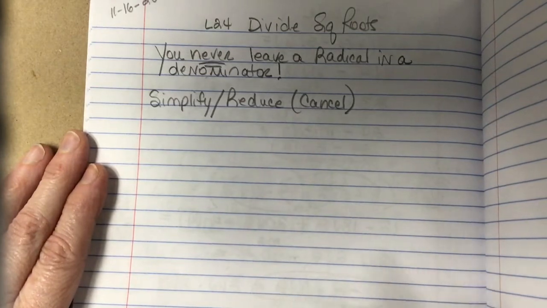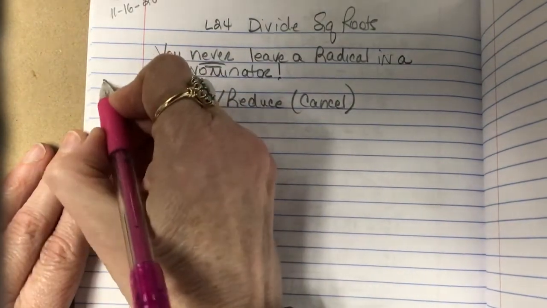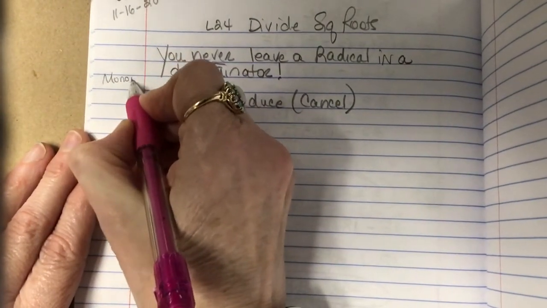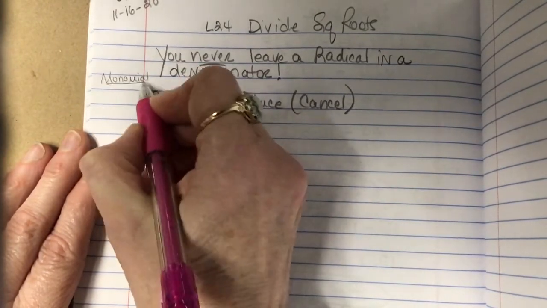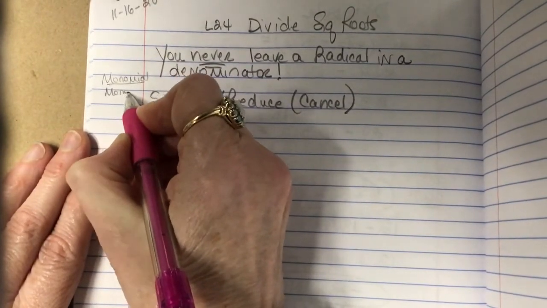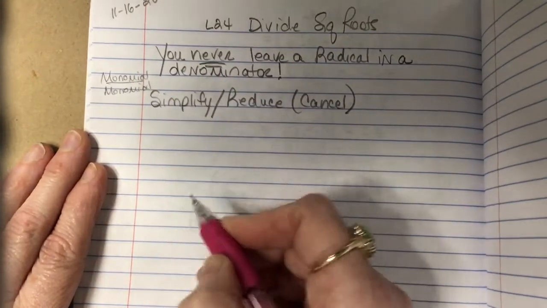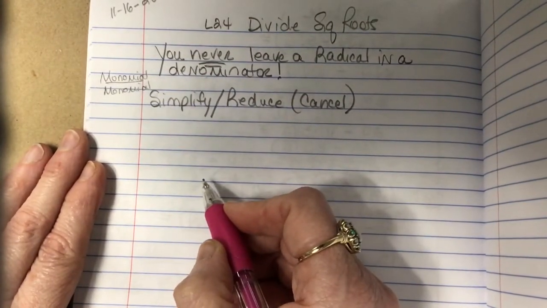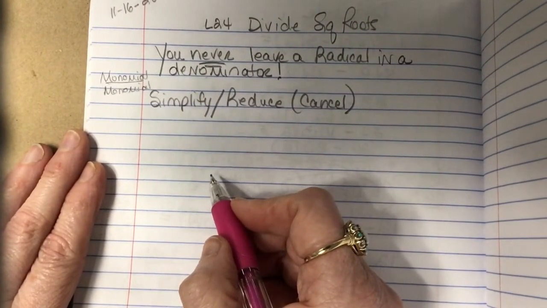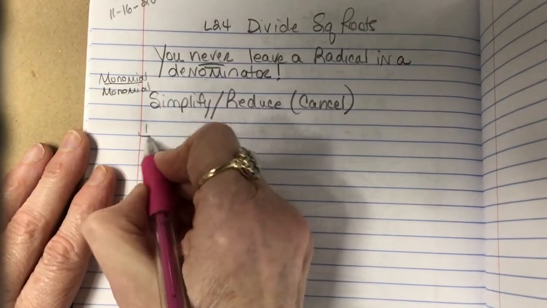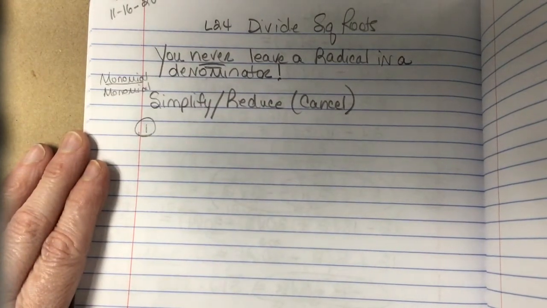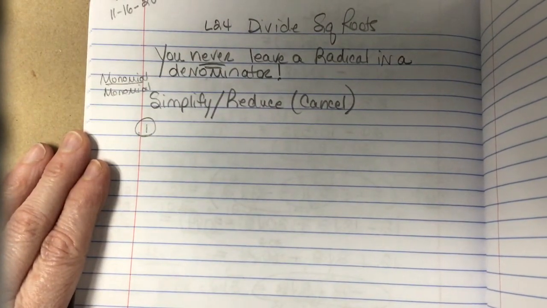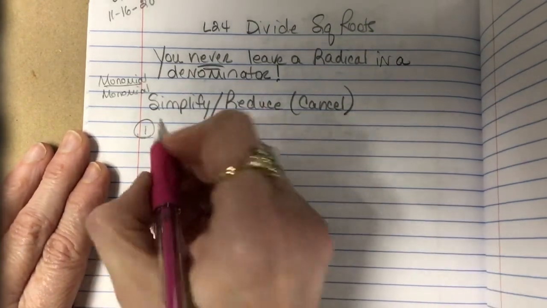type of problem. What we're doing here is what's called a monomial, and I didn't tell them that till I got to page 57, over a monomial. That means there's no adding or subtracting on the top or bottom. It's just a fraction, like this, number 1. Let's do 6 square root of 2 over 2 square root of 8.